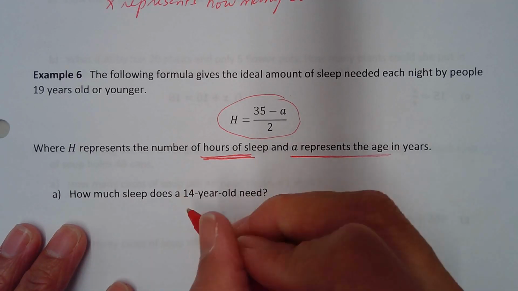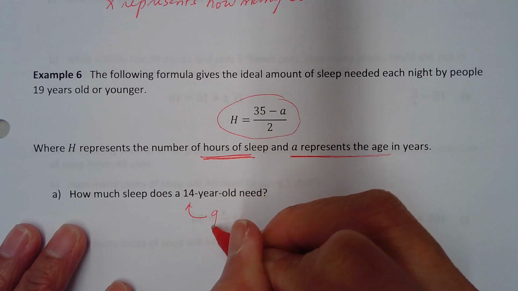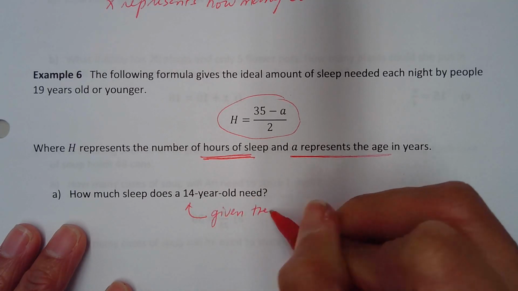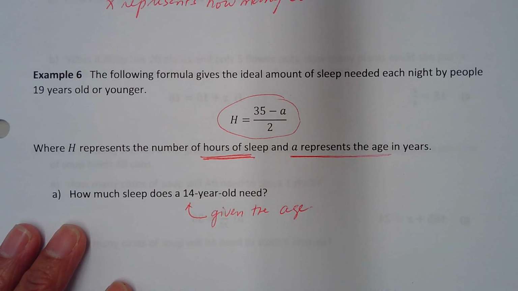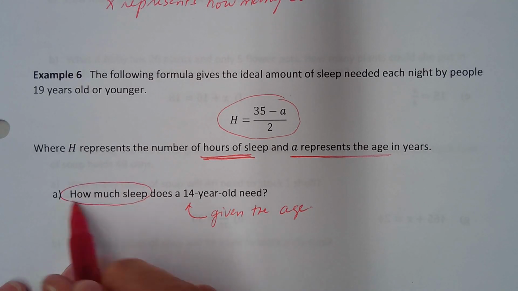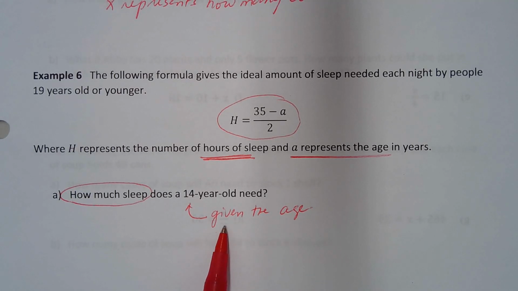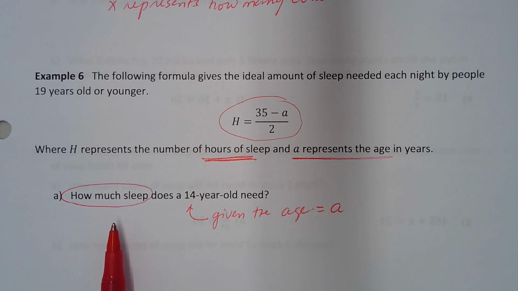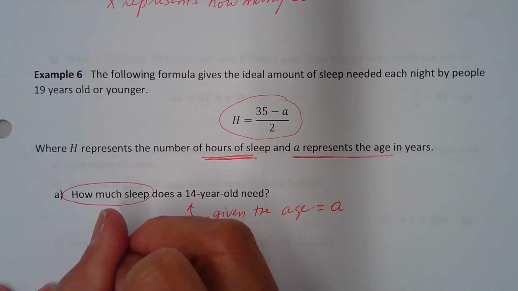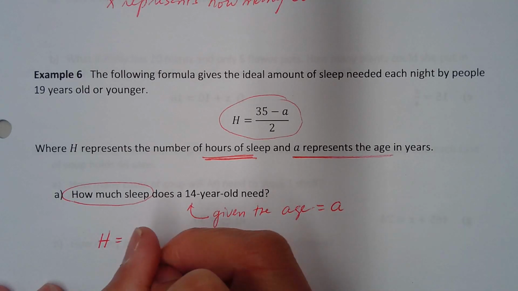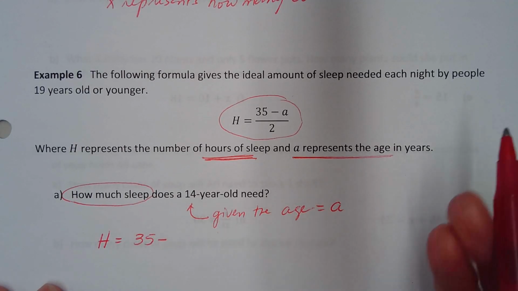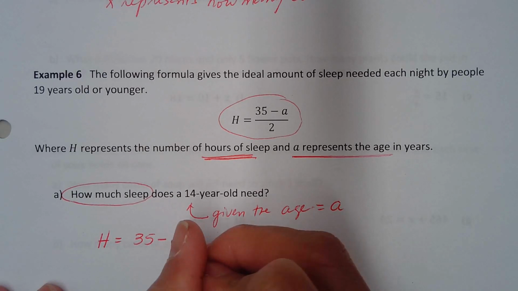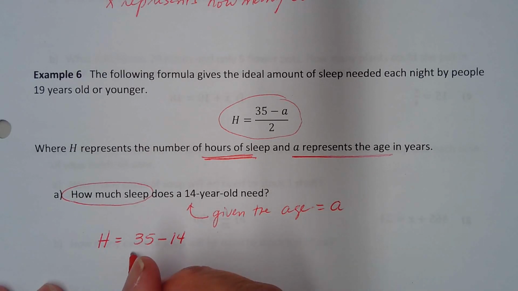Okay, so using this, how much sleep does a 14-year-old need? What did they give us? They're given the age. And what are we going to calculate? We're given the A, and we're solving for H, hours of sleep. So let's write down our formula. H is equal to (35 minus A) over 2. Well, we know what the A is. It's 14, divided by 2.